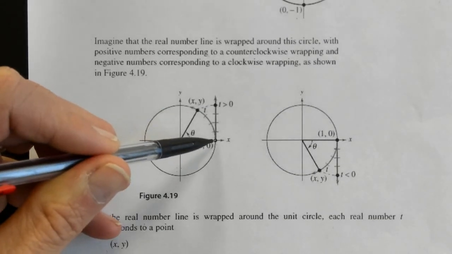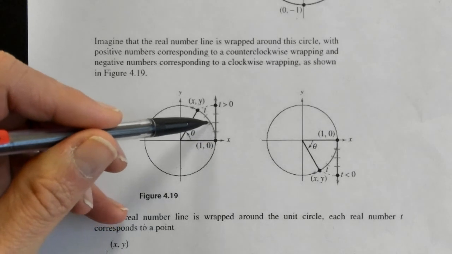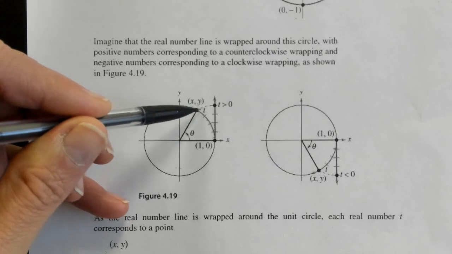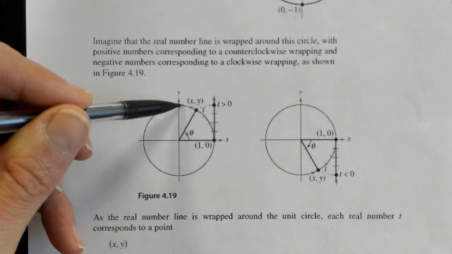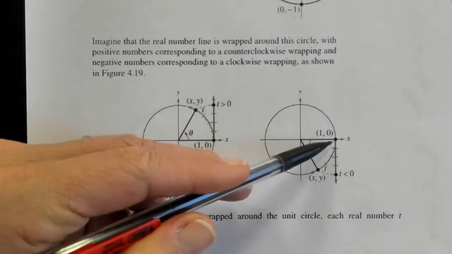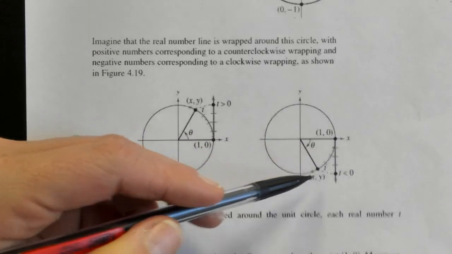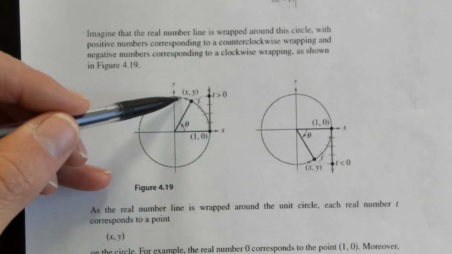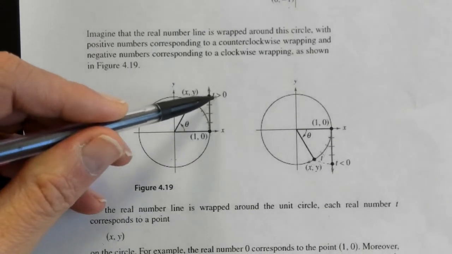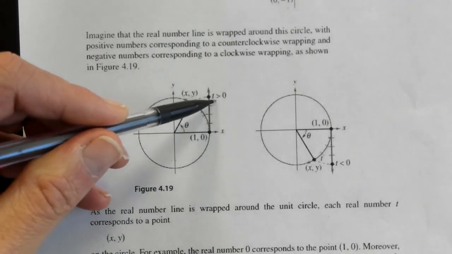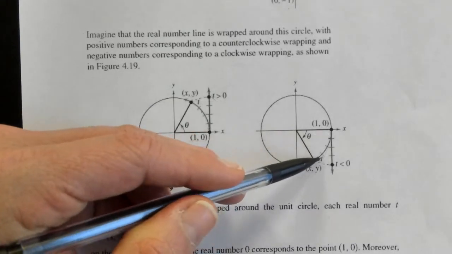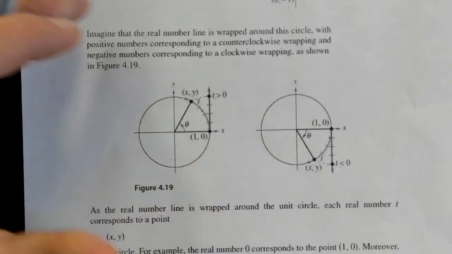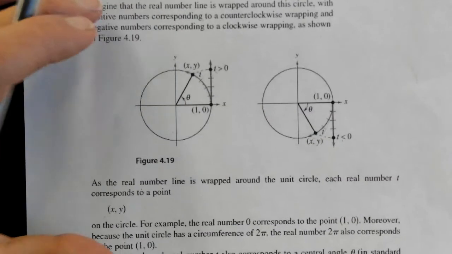If you stop here, that would have a certain length t, this ordered pair would have a different number, and so on. Same thing if you went clockwise, the negative direction. Going counterclockwise, your t is going to have a positive value greater than 0. If you go clockwise around the unit circle, your t is going to have a negative value because you're going negatively around the circle.